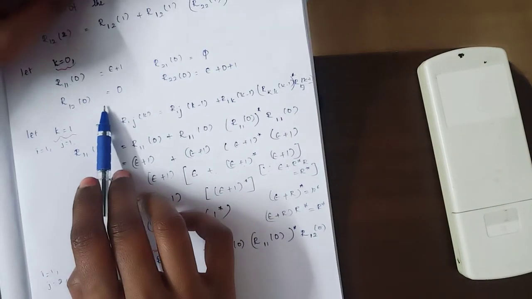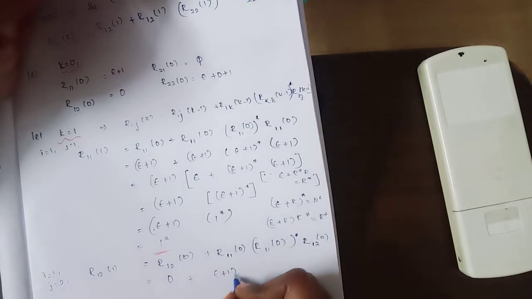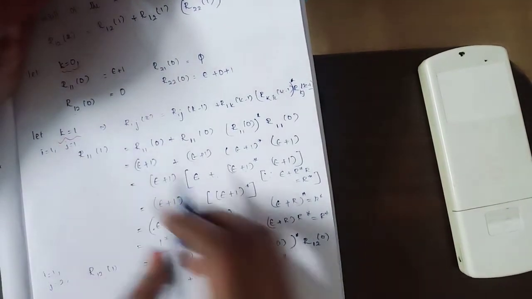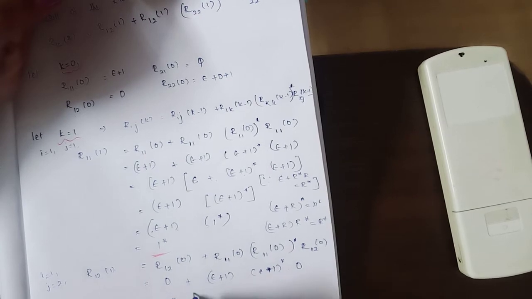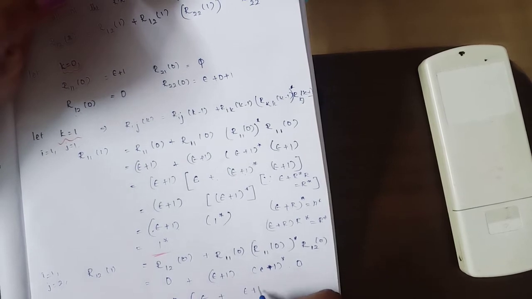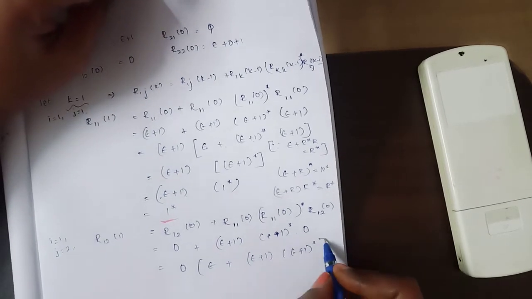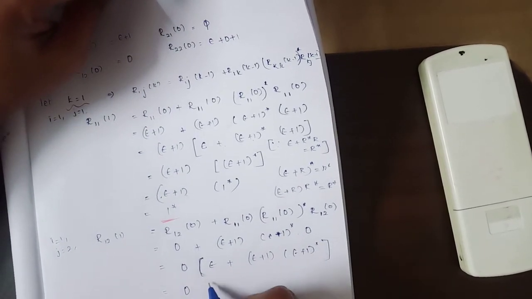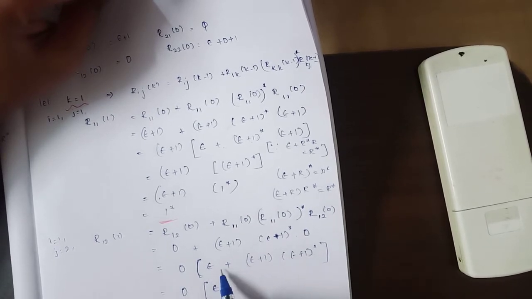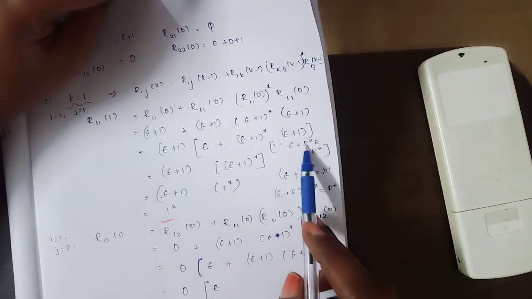Okay, so now substitute the value. R12 of 0, what is R12 of 0? It is 0, plus 1, R11 of 0, epsilon plus 1, here epsilon plus 1 the whole closure, and R12 of 0, which is 0. So when you take the 0 out as the common term, it will be epsilon plus 1 into epsilon plus 1 the whole closure, right? Okay. So now this is the formula epsilon plus r star r, r into r star, so the same formula applies here.